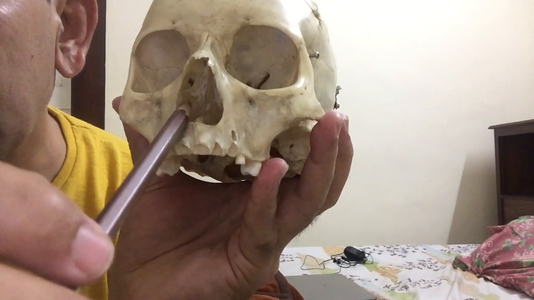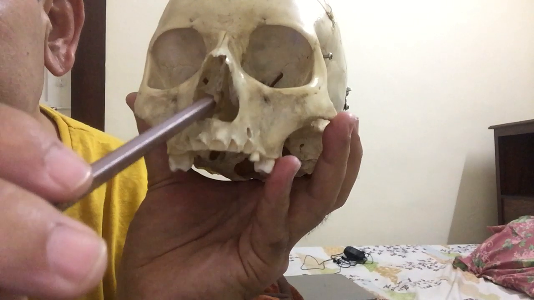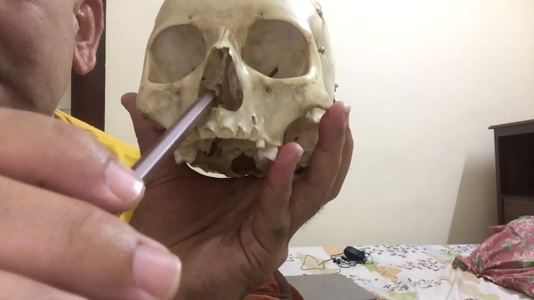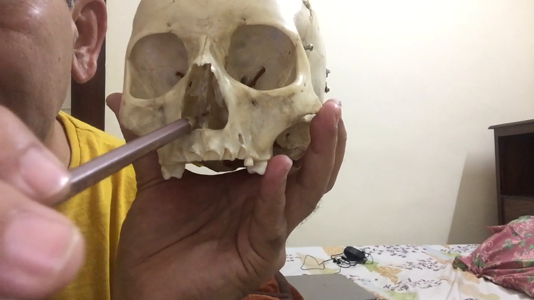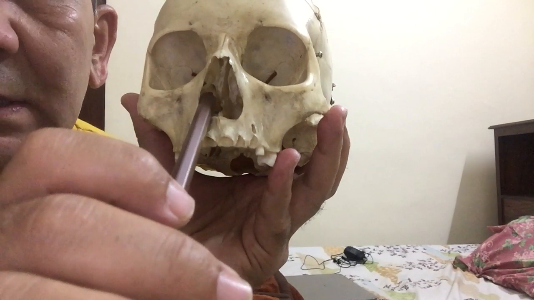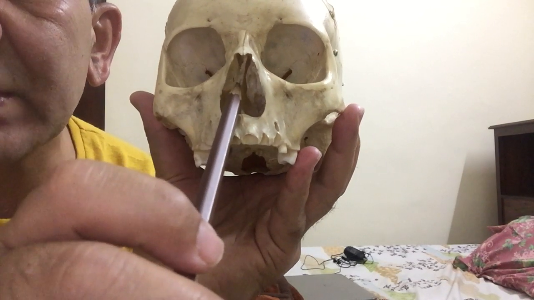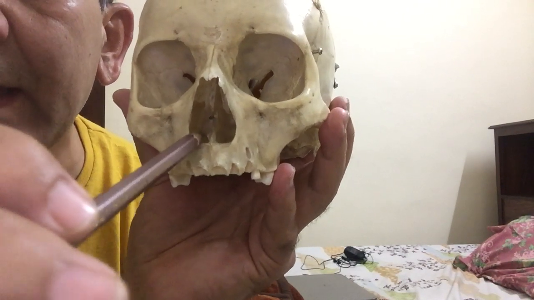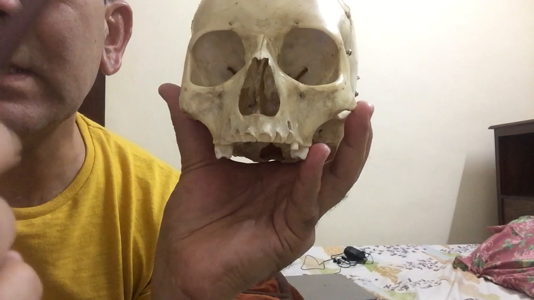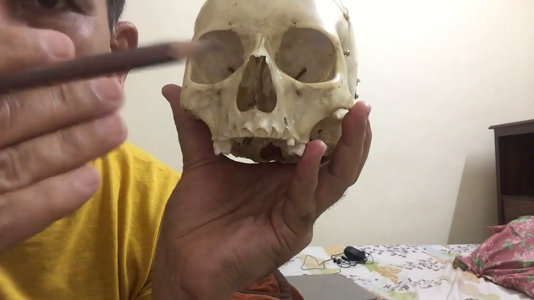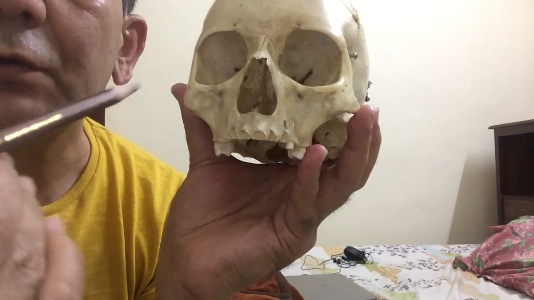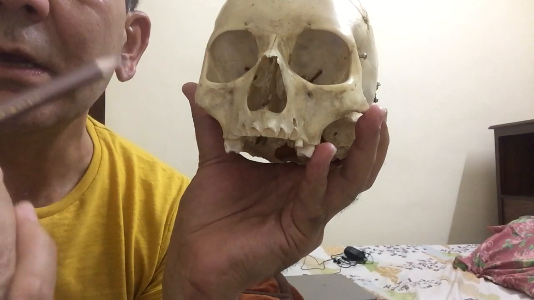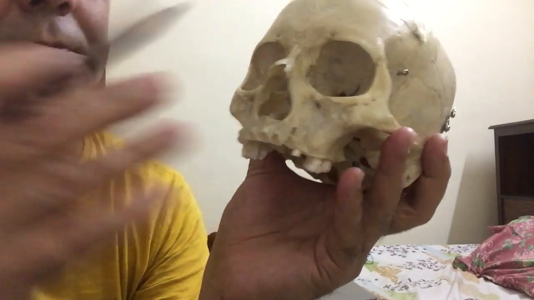If you look at the lateral side of the vomer bone, there are other bones. These are the two nasal conchae, the superior nasal concha and the inferior nasal concha, present on both sides of the vomer bone. These nasal conchae inside the nasal cavity regulate the air, warm the air, and humidify the air just before it enters the respiratory system.